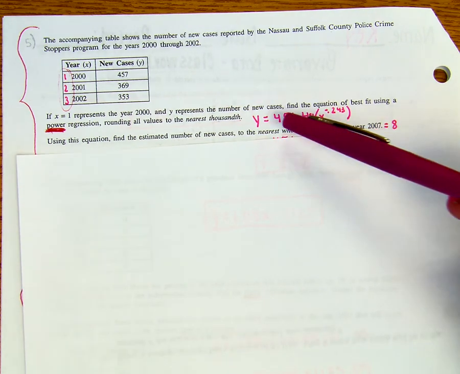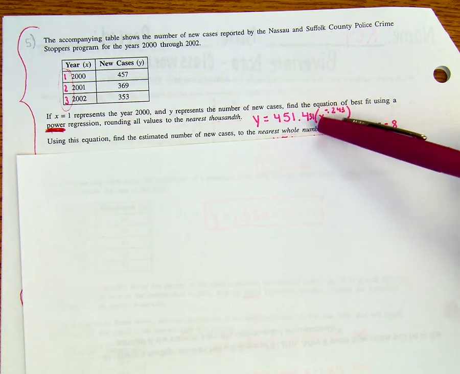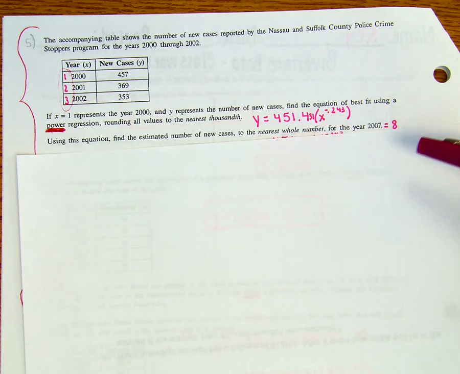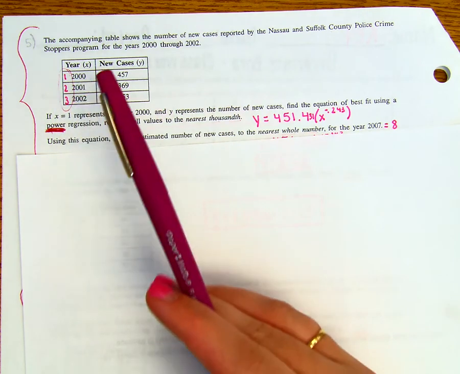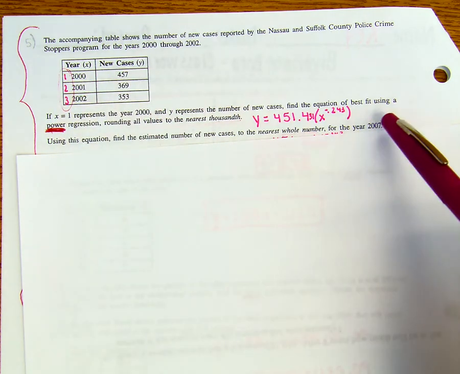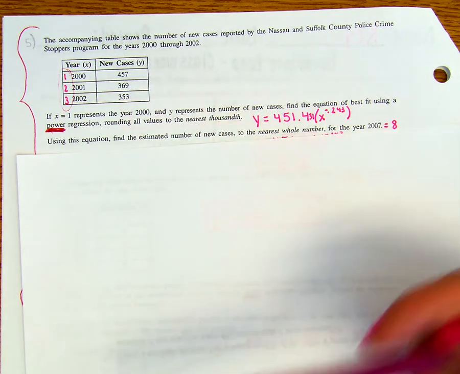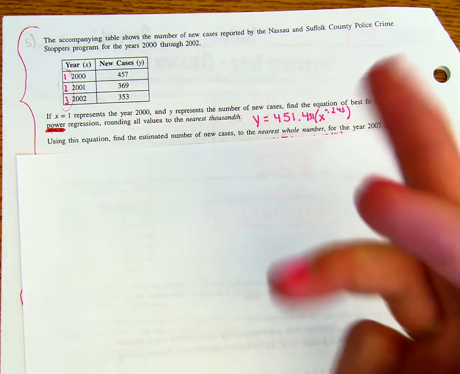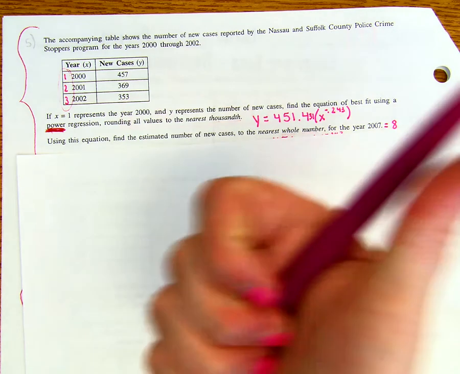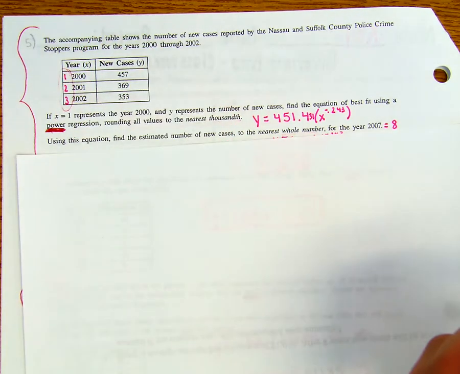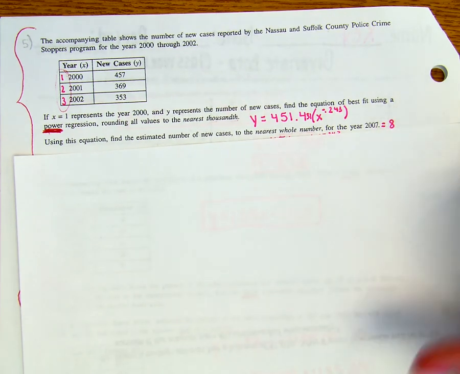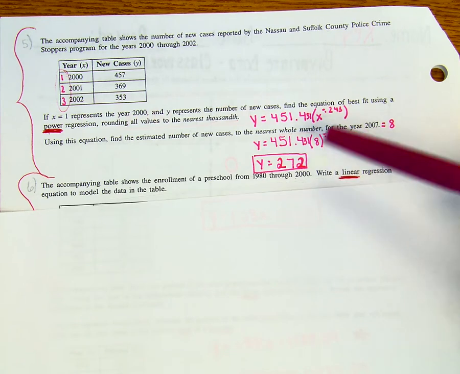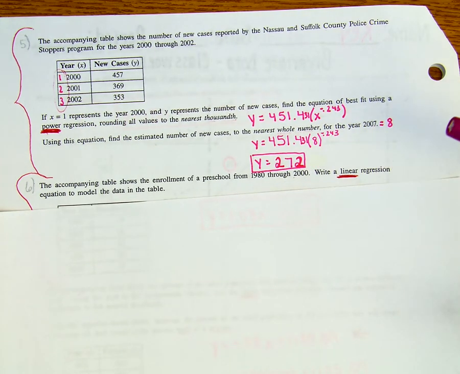Then it says use this equation to round to the nearest whole number for the year 2007. So now remember, we plugged into the calculator 1, 2, and 3, so we need to follow that same pattern for the year 2007. So we would follow 2000, 2001, 2002, 2003, 2004, 2005, all the way, if we count all the way to 2007, that gives us 8. So we would have to plug 8 into the equation, and we get 272.